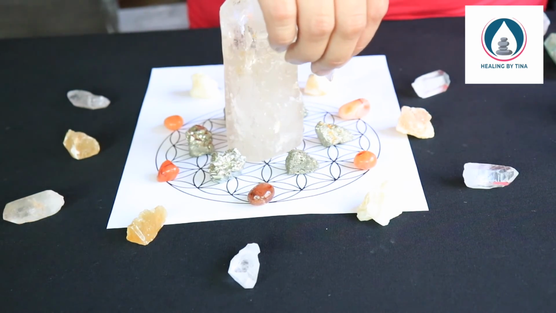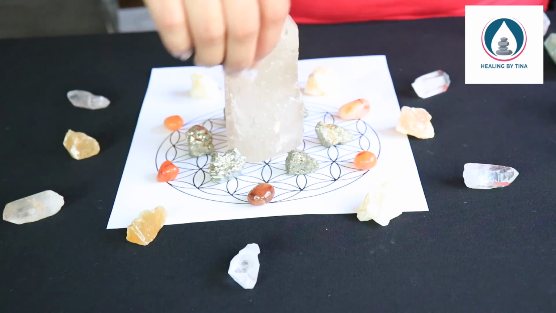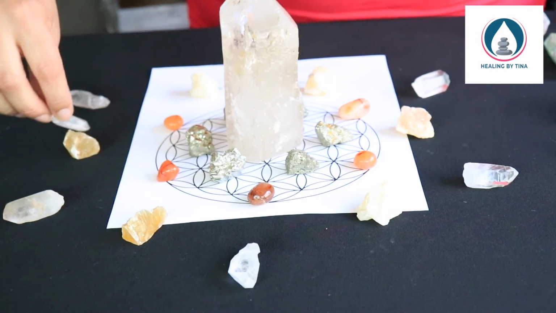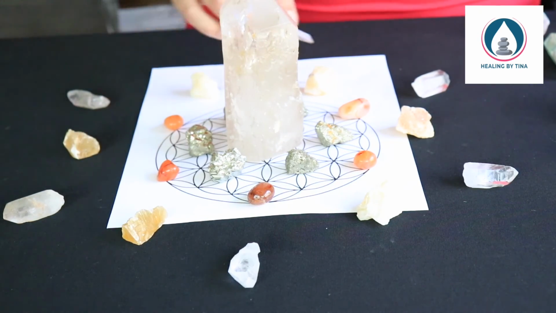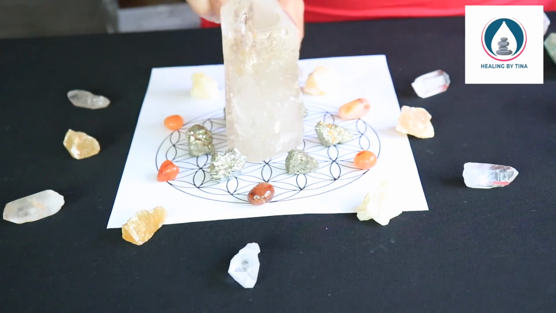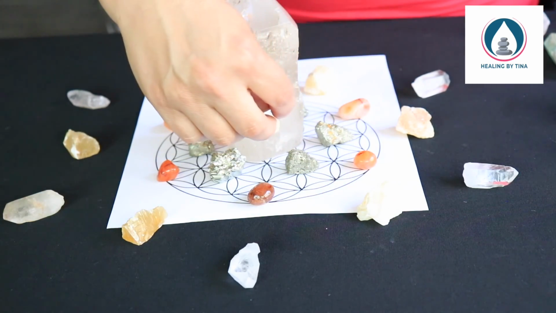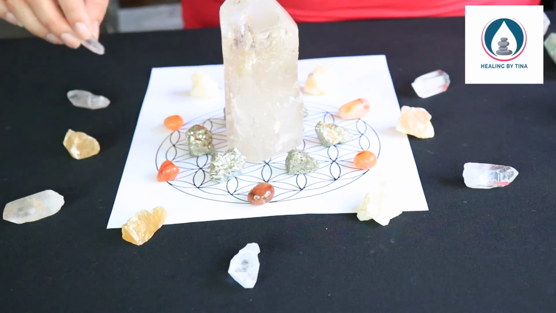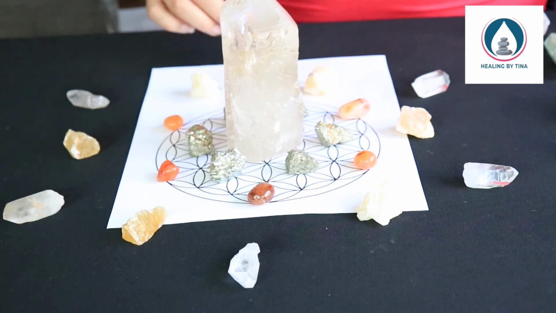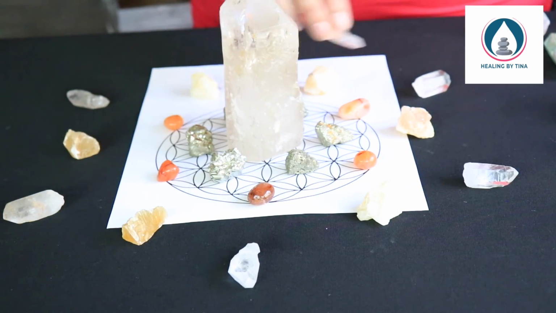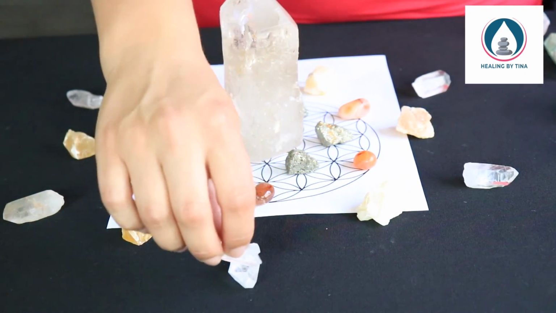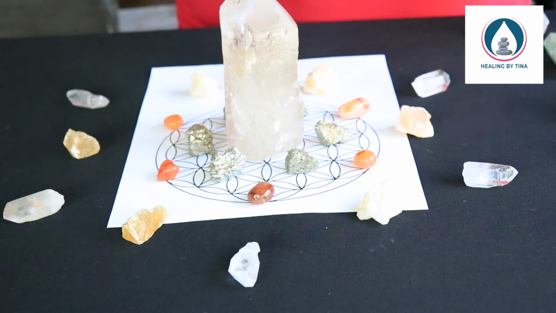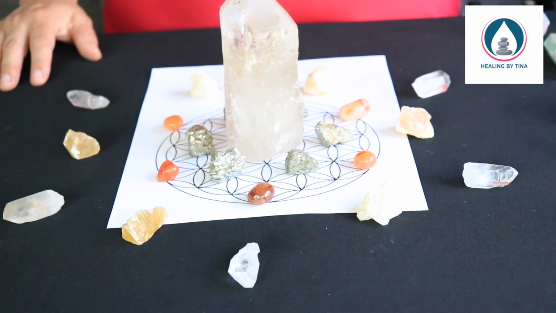Then I'm going to start with my orange calcite. And then I'm going to start with my clear quartz. All right, this crystal grid is activated and ready to go to bring wealth and abundance into my life.